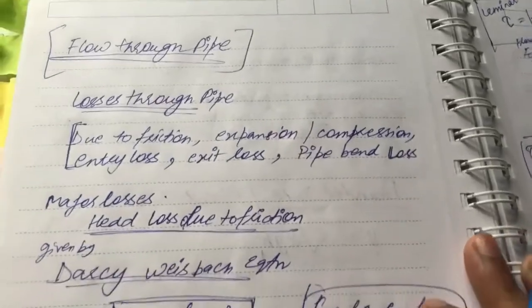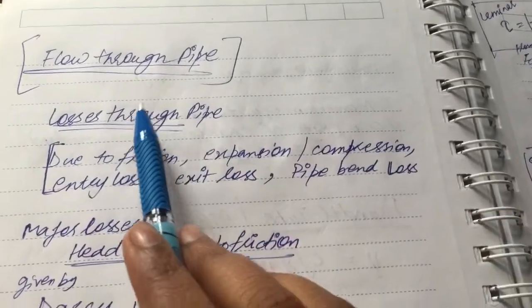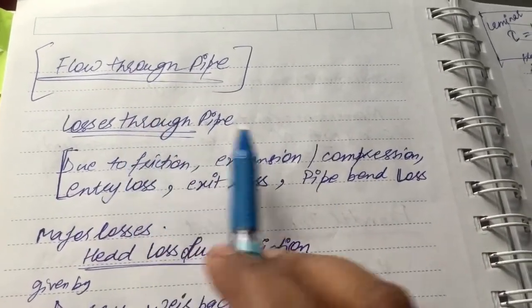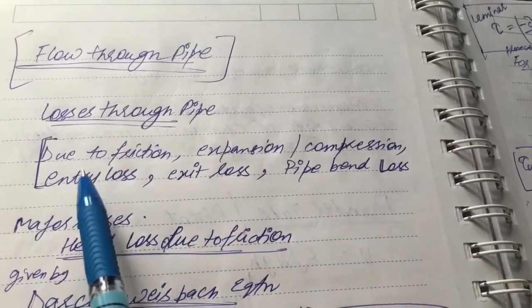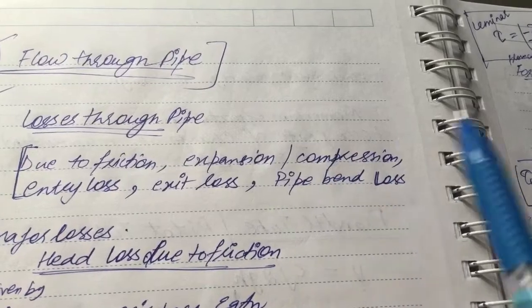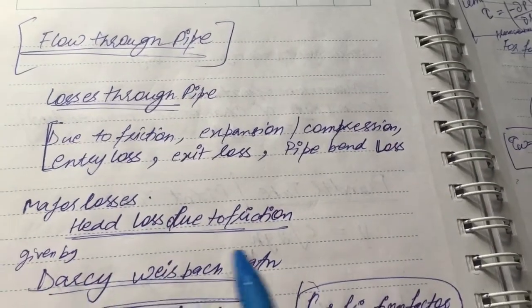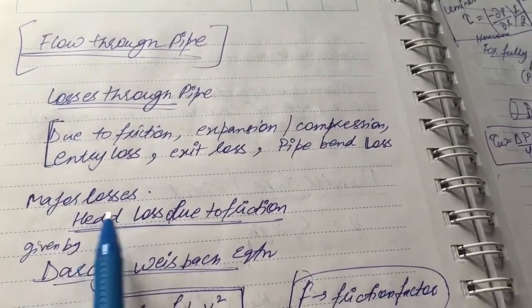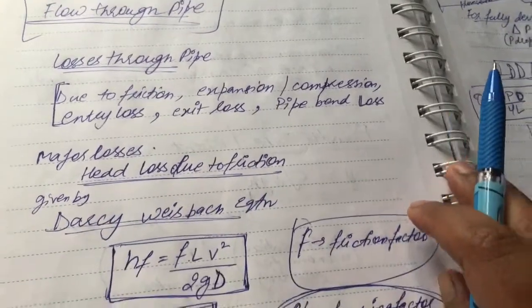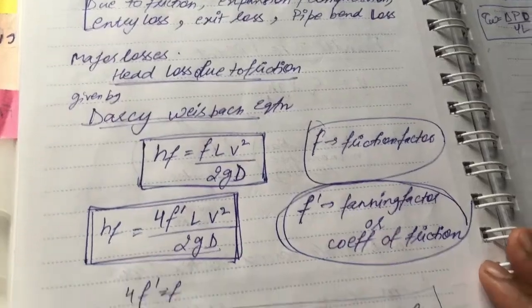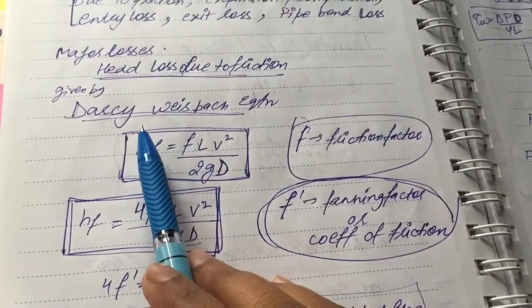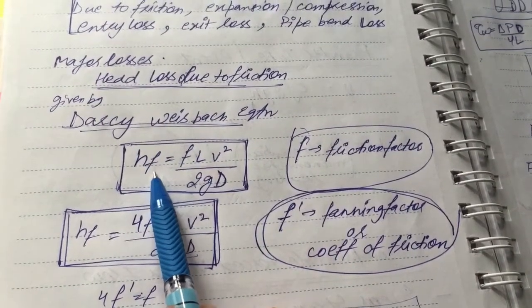Next we have flow through pipe. First in flow through pipe we have losses through pipe. Losses could be due to friction, expansion, compression, entry loss, exit loss, pipe bend loss. One of the major losses is head loss due to friction, and it is given by the Darcy-Weisbach equation, which is hf, this f being the friction factor.